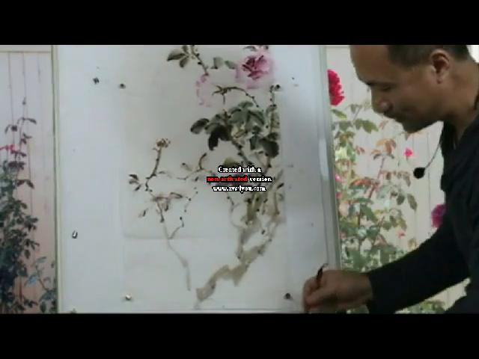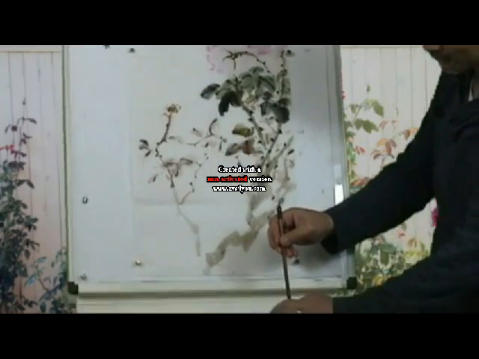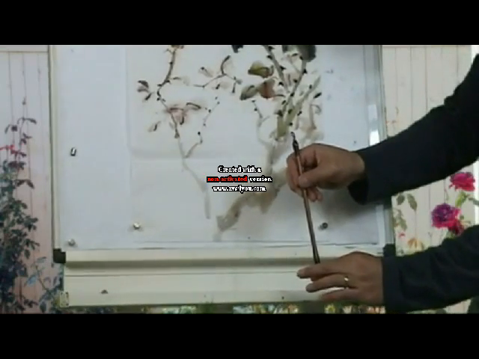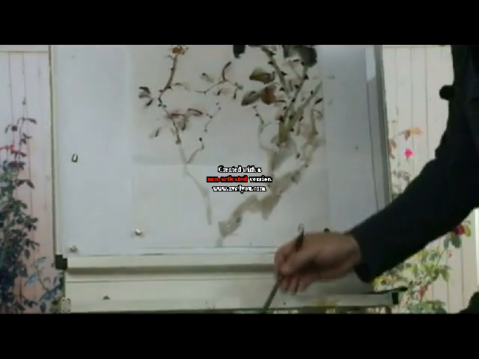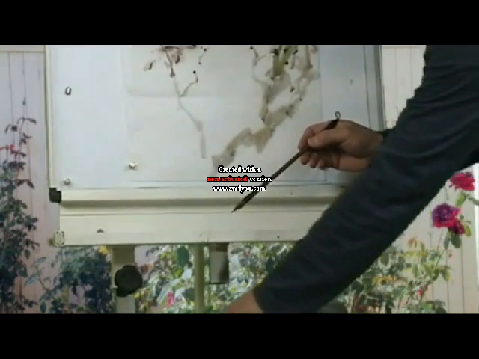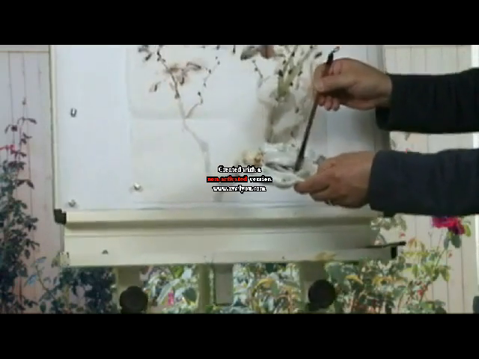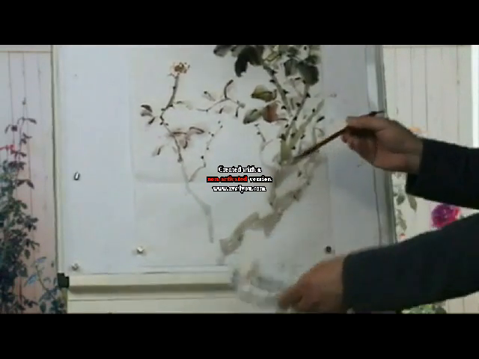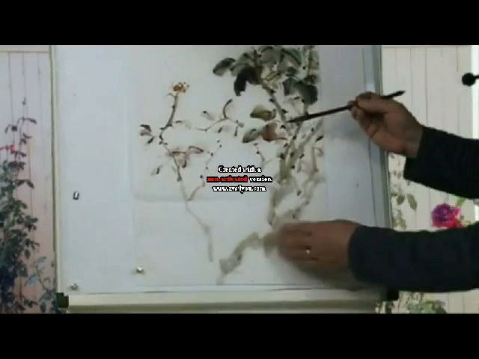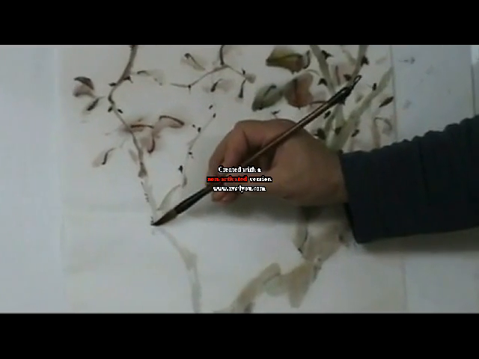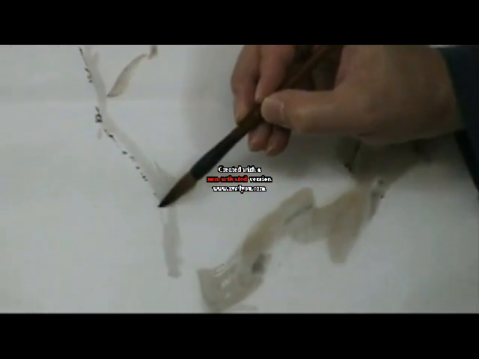Then I use a very dry brush. What I did was I squeezed the brush so there's no water in the bottom of the brush. Okay, and then I load some dark brownish gray just on the front part, and I will do an incomplete kind of outline, if you will, very suggestively.